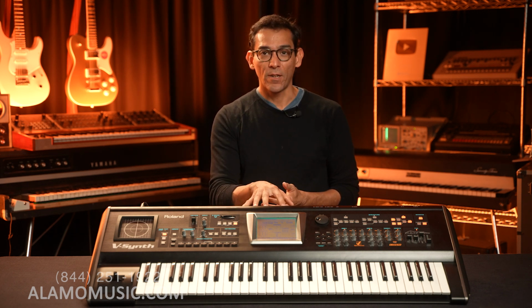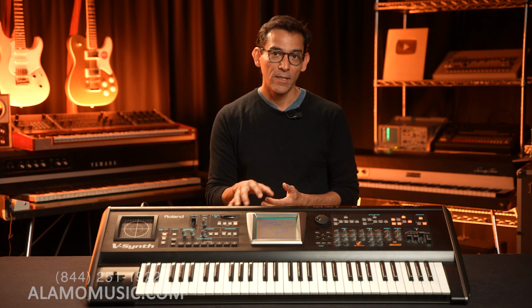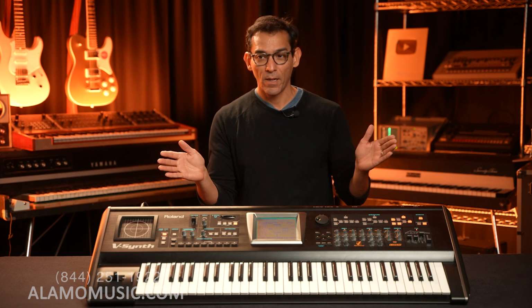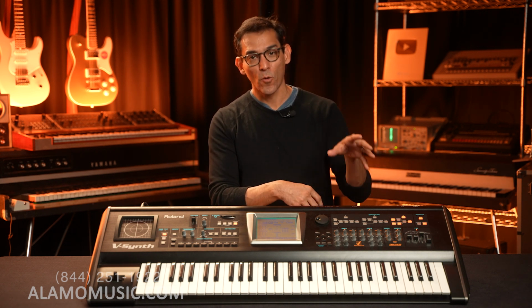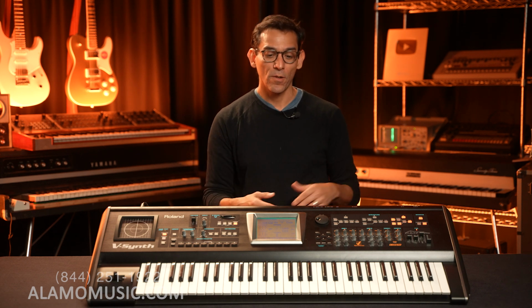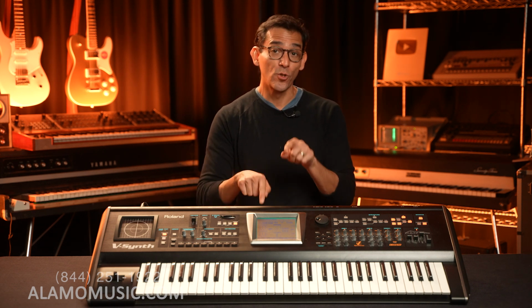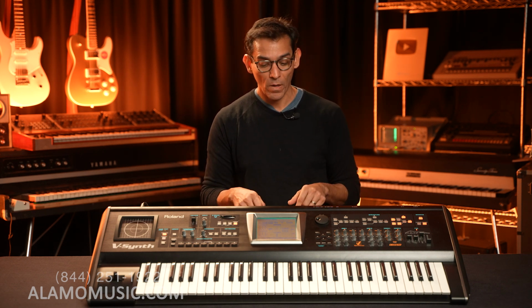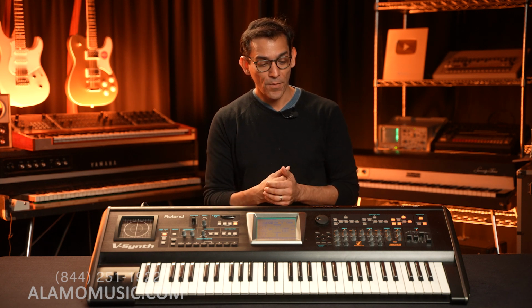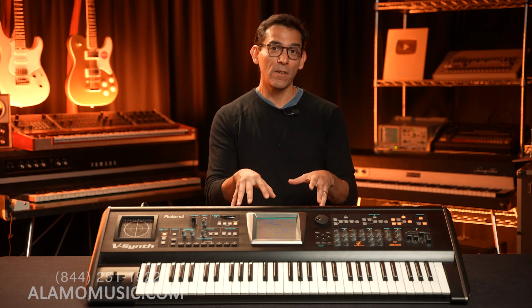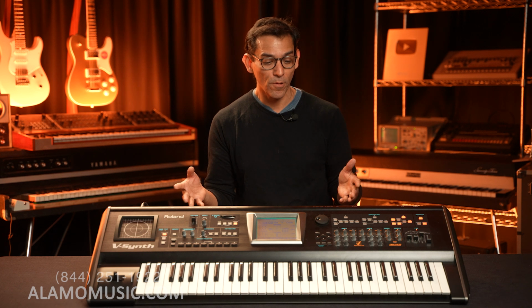The filter section on here is really outstanding, because you could have your basic filter with your 24 dB low pass filter, resonance attached to it. You can have dual filters going at the same time, both low pass. There's a TB303 emulated filter built into it, which sounds pretty cool.